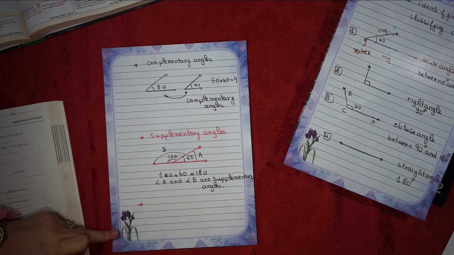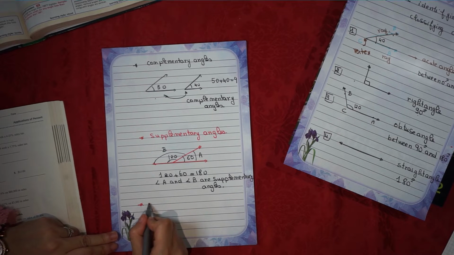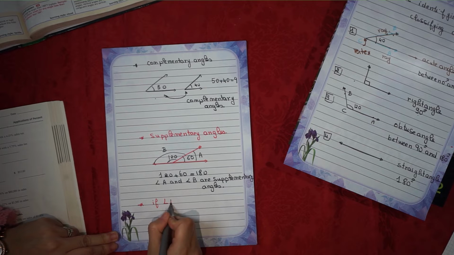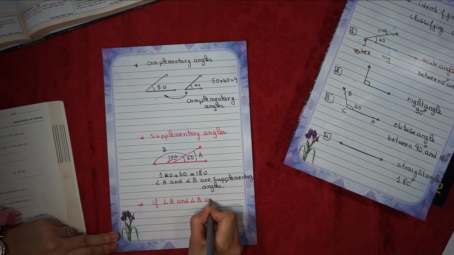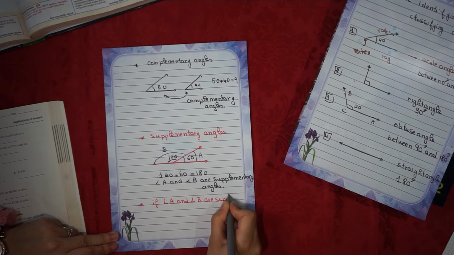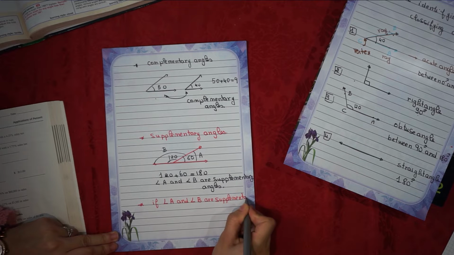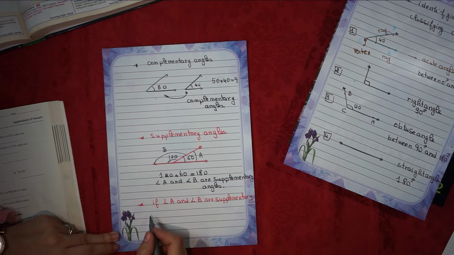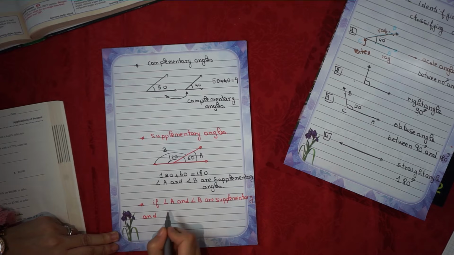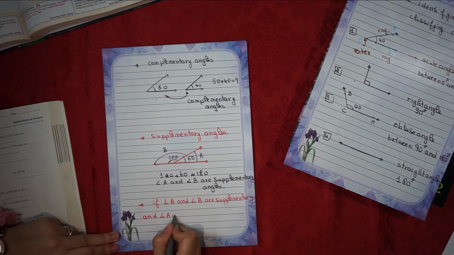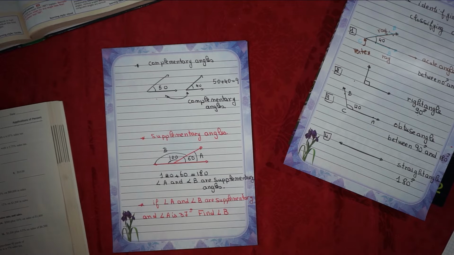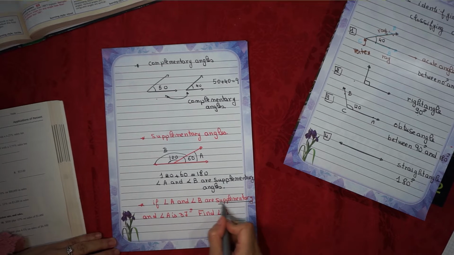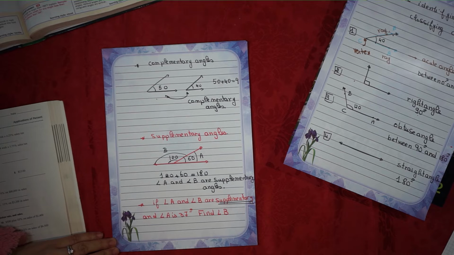For example, I'm gonna give you this question. If angle A and angle B are supplementary, and the measure of angle A is 37 degrees, find the measure of angle B. So since they are supplementary, both of them are forming 180.